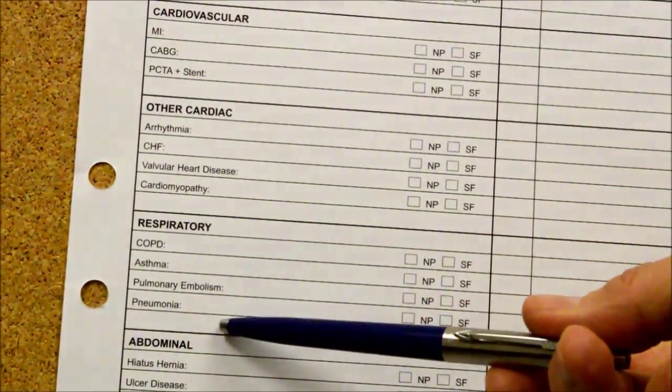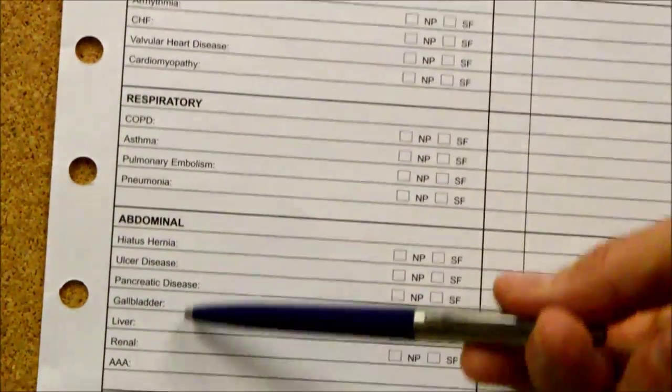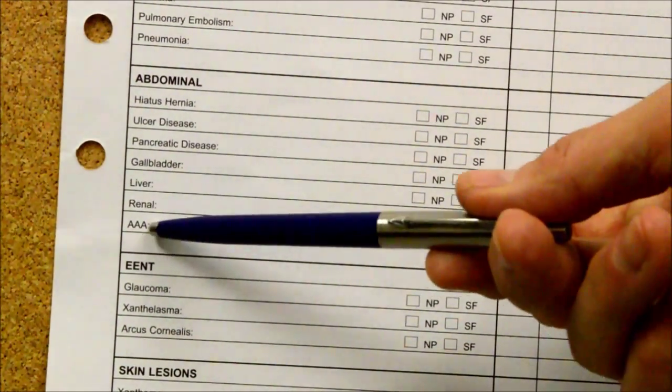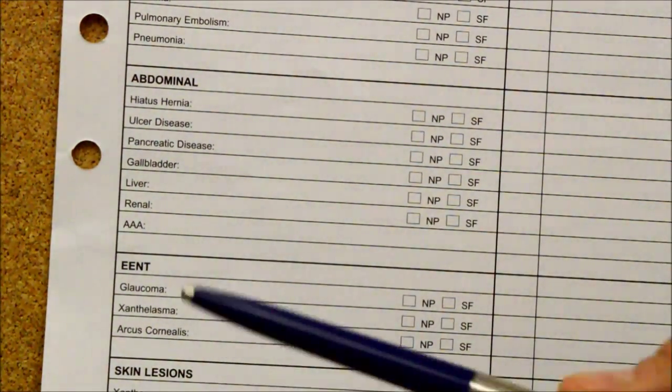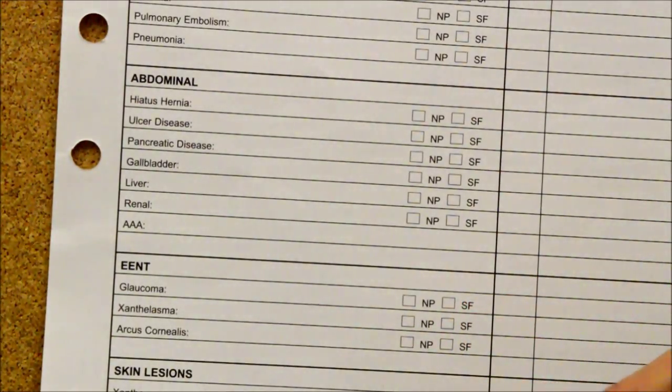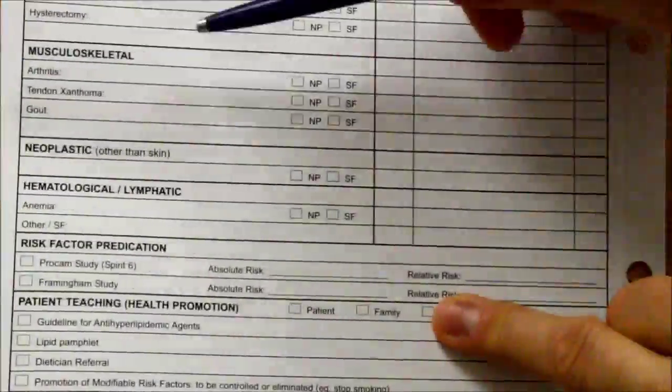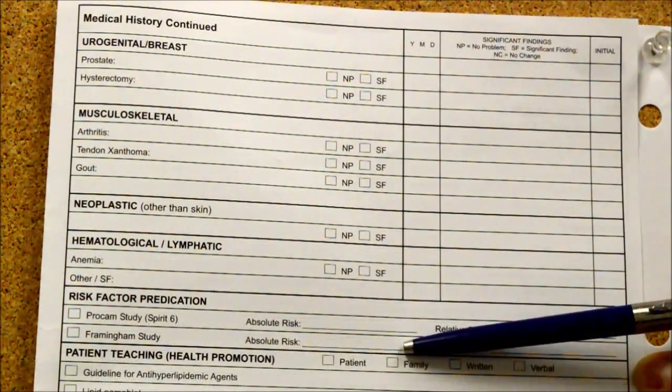And then the respiratory system, similarly going all the way down, all the systems. These are ones that we're particularly interested in collecting, but anything else obviously you can add. ENT, skin lesions, endocrine, and then I'm just going to move to page 3, but it continues here the same way. You can see the urogenital, musculoskeletal.